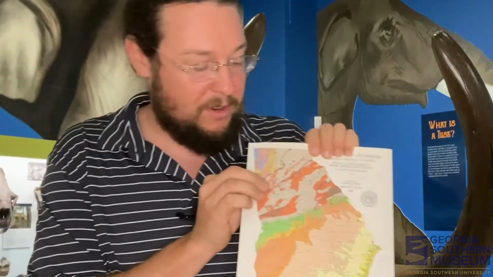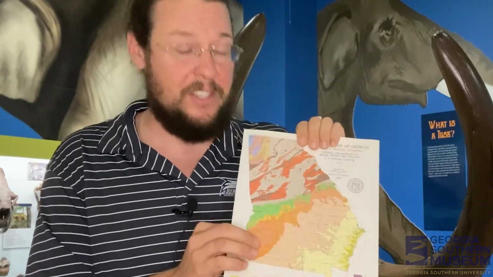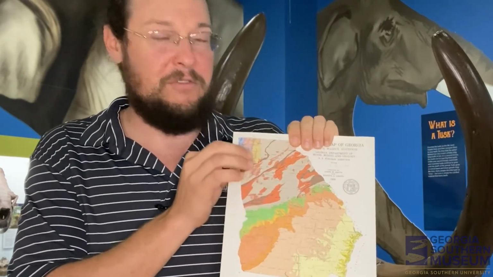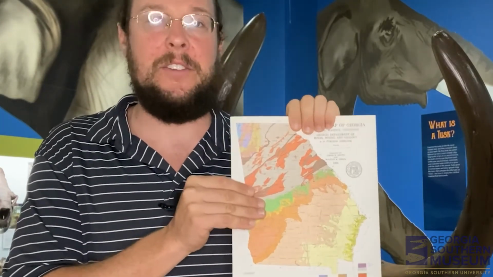All of this is to show you that these geologic maps aren't just showing us rock types. They're telling us a history of our state, and we read these just like the pages of a history book. We can use the environments that these rocks were created in to then determine what happened at what time in Georgia's past.